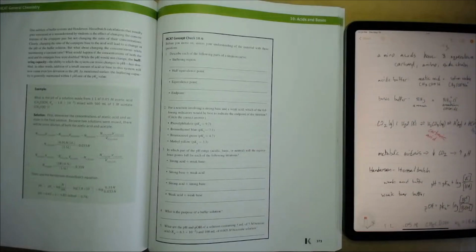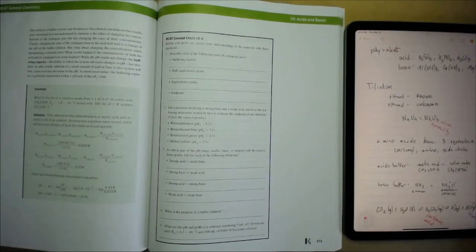So we start out with, we have a volume and molarity of acetic acid.